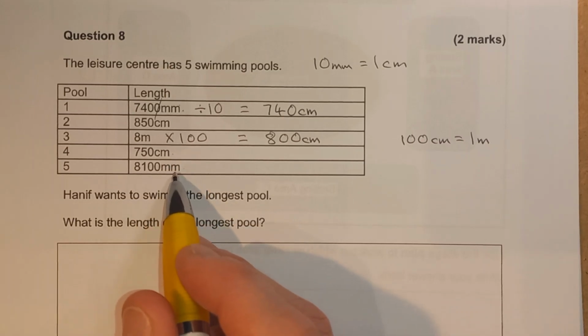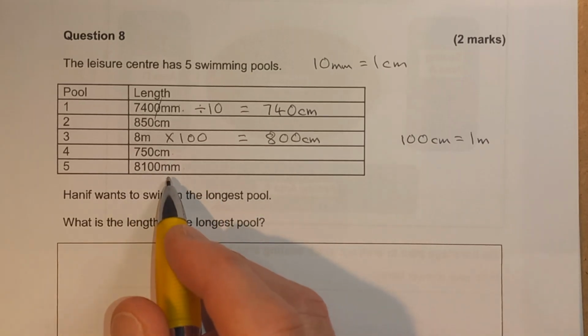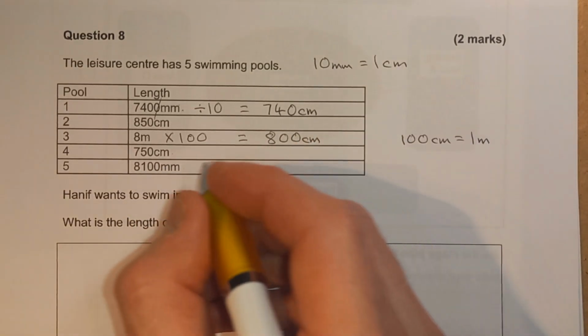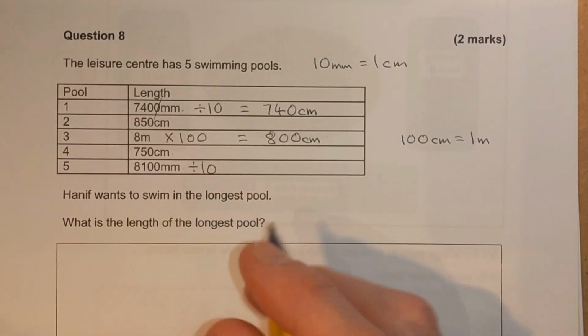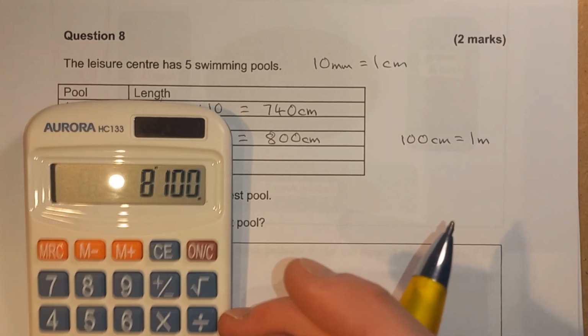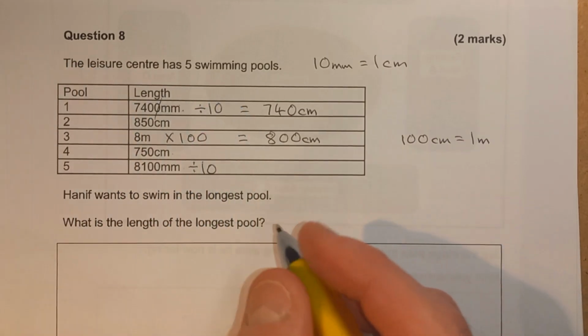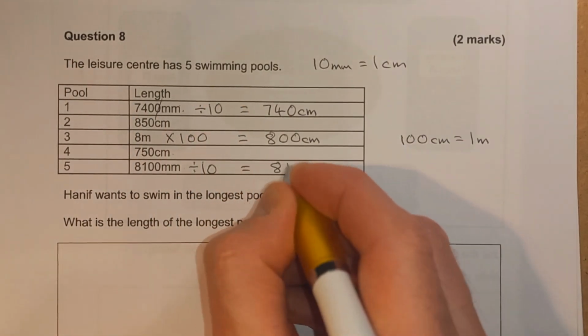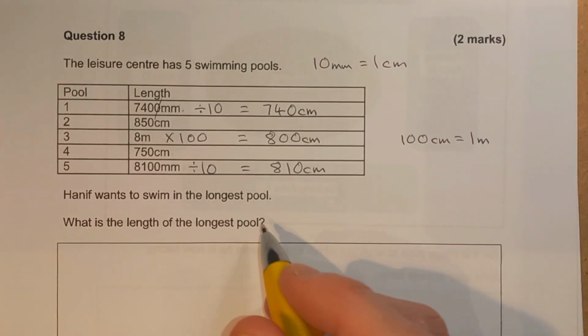And the final one is millimetres again. So again, we're going to go to centimetres, so we're going to have fewer of them. And because there's 10 millimetres in a centimetre, we're going to need to divide it by 10 again. So as I say, let's do it with the calculator. 8,100 divided by 10. It should be the same as just taking a 0 off. And it is 810 centimetres.